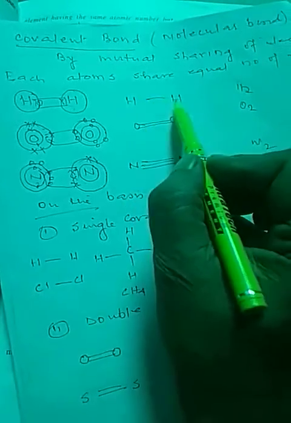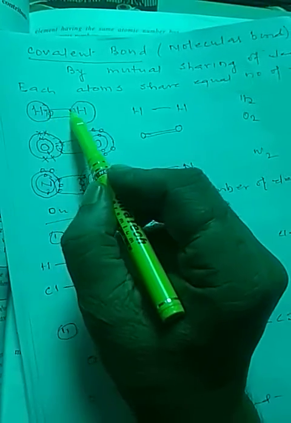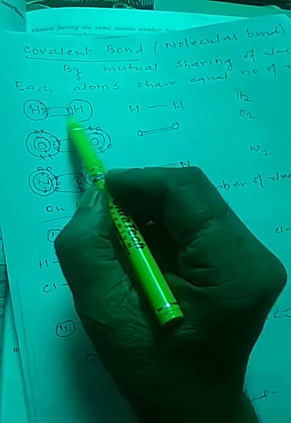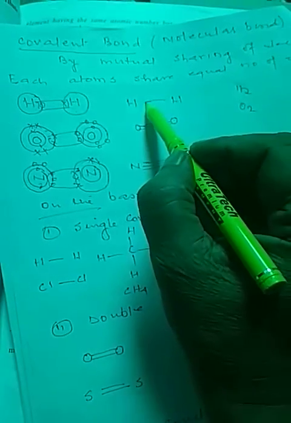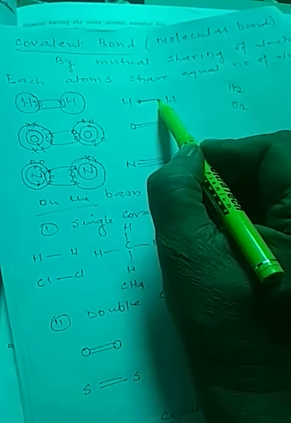Since one electron is shared, either we show it like this orbital diagram, or here is one electron, here is one electron, and we put a straight line which represents that one electron is shared. Here oxygen has 2, 6 configuration.